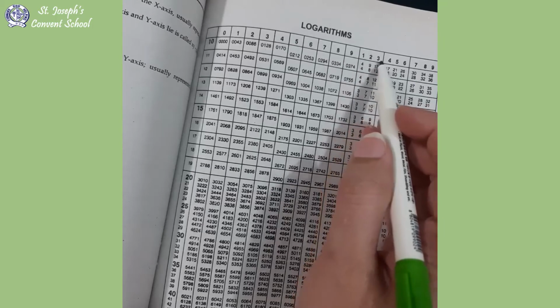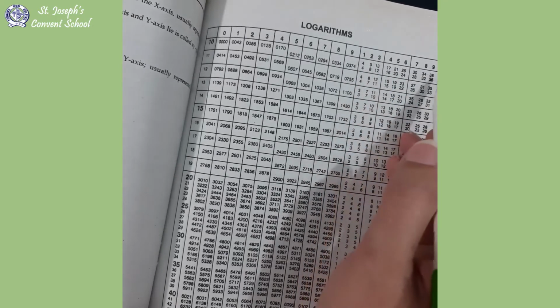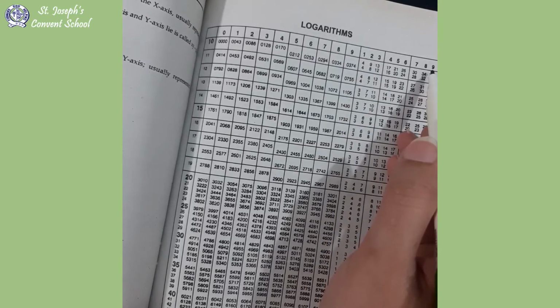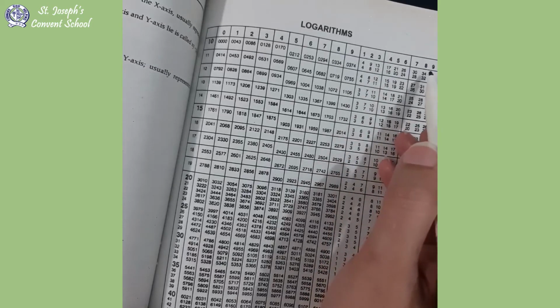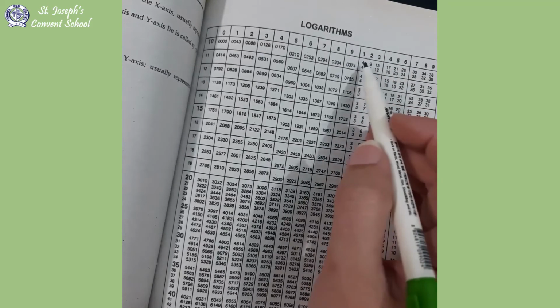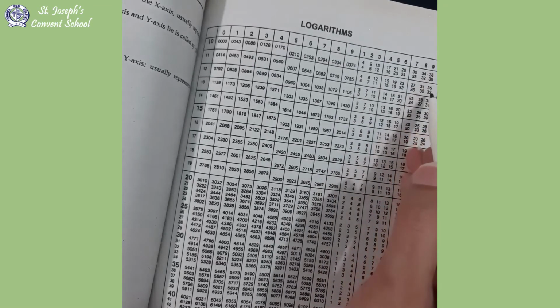These values are known as the mean difference column. From 1 till 9 is the mean difference column. Always check the fourth digit in the mean difference column. So we check the fourth digit 9 in the last column.